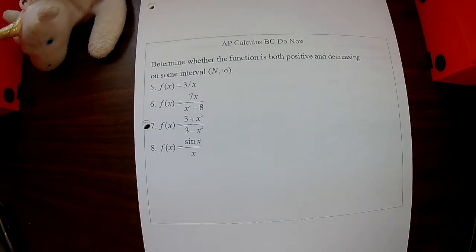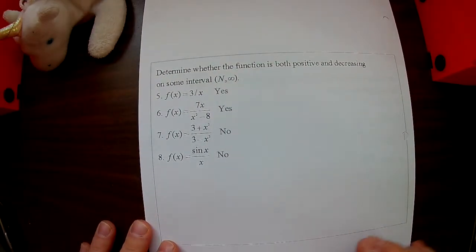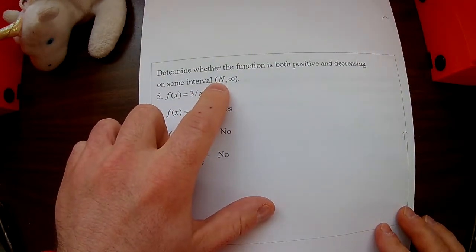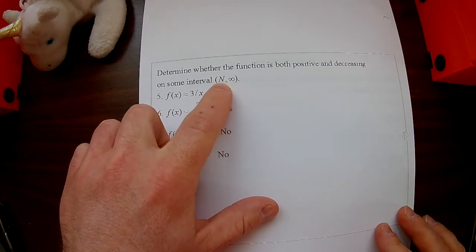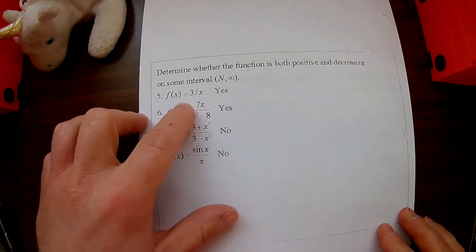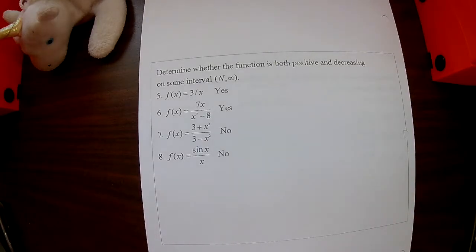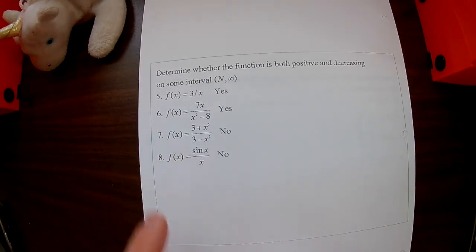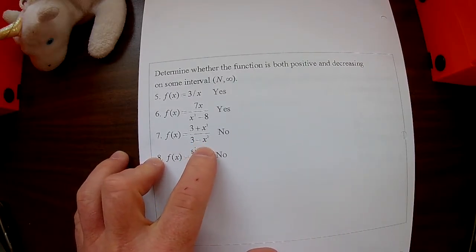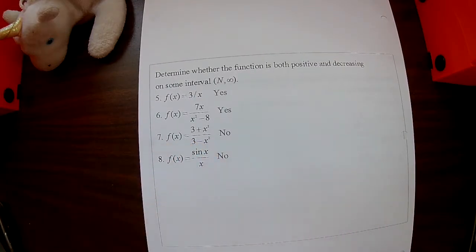Determine whether the function is both positive and decreasing on some interval. And we'll pick that back up. In order to find out if it's positive, just look if it's possible to have any negative. You're going from some number, n, to infinity, starting where n is positive. So as long as there's no negative in here, the answer is going to be yes for positive. The only way you can get negatives is on number 8 when you have sine of something that will produce a negative. Oh wait, sorry, 7 as well, because we have that minus x squared. You would produce the negativity there.